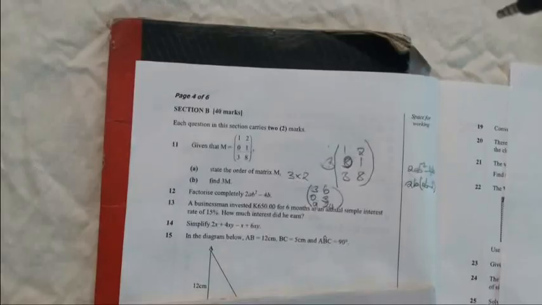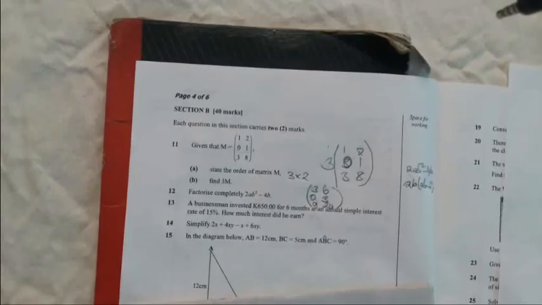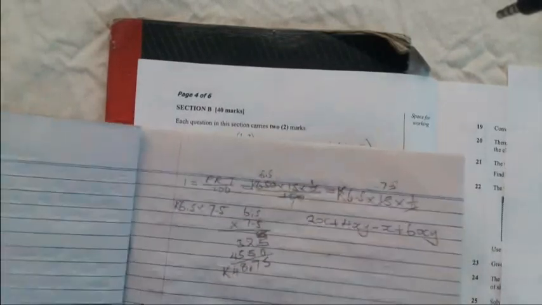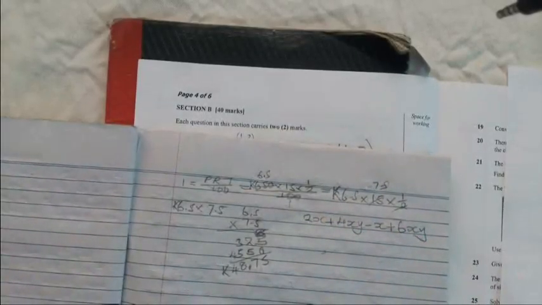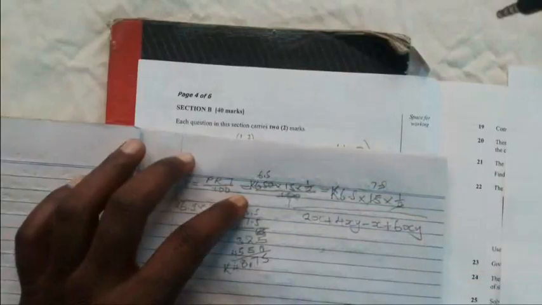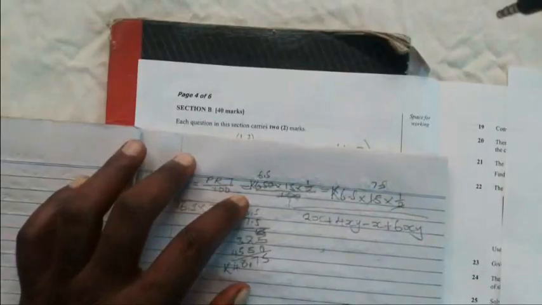2x plus 4xy minus x plus 6xy. Okay, so this is the question I've copied just here. I'm sure you can see here. This is the same expression I've got in the question. So what I need to do now is rewrite it to put like terms together.